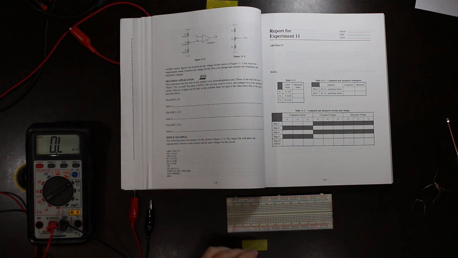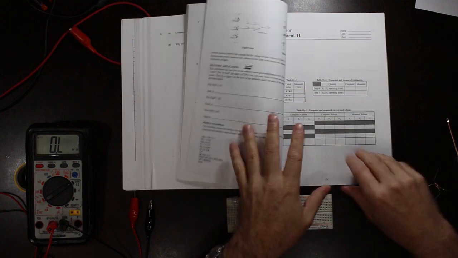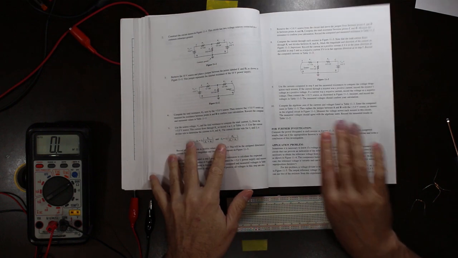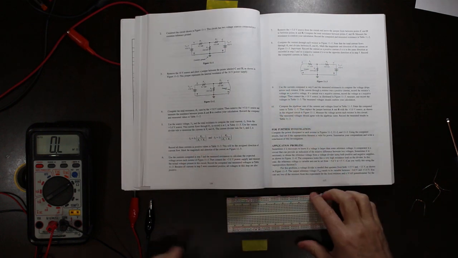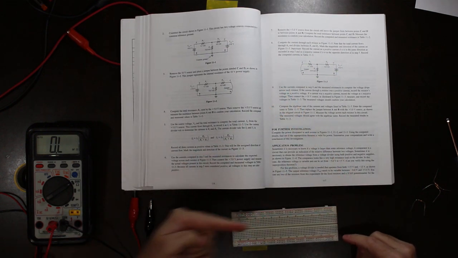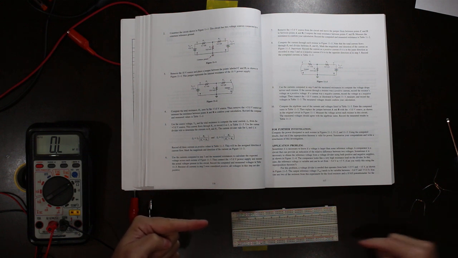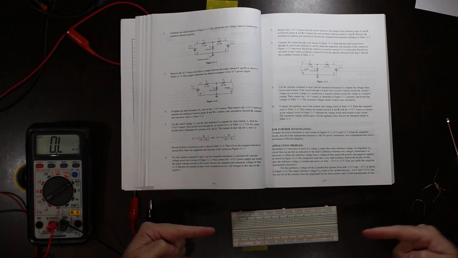I'm going to build this circuit the way it looks in the schematic so that it's easy to follow. My 5-volt supply will be coming from this side and my 10-volt supply from this side.